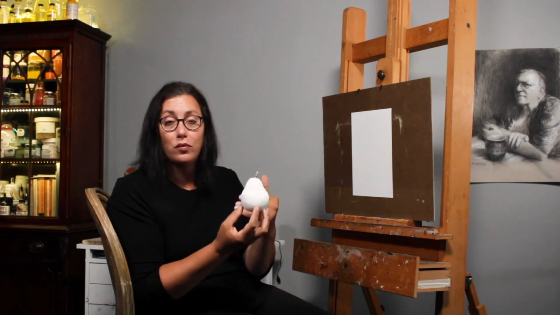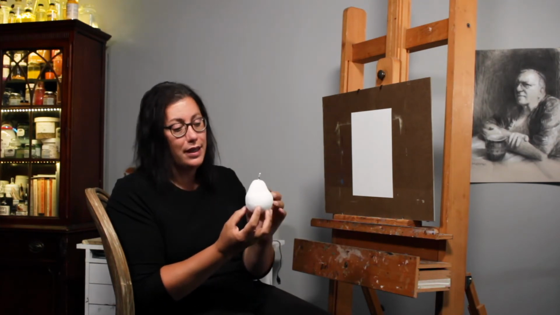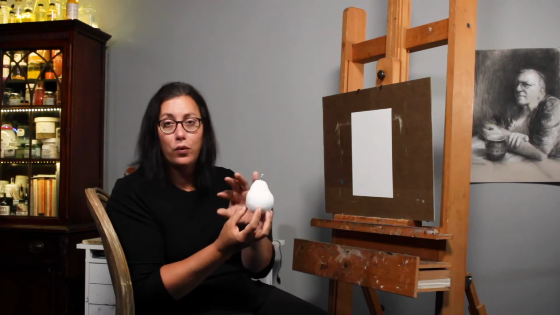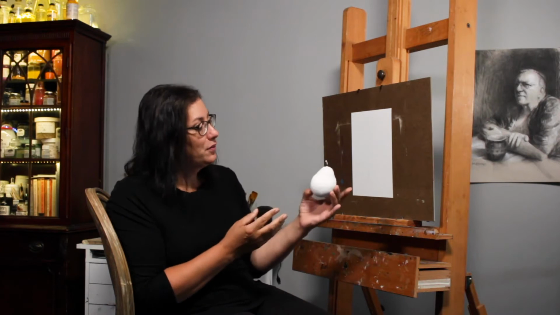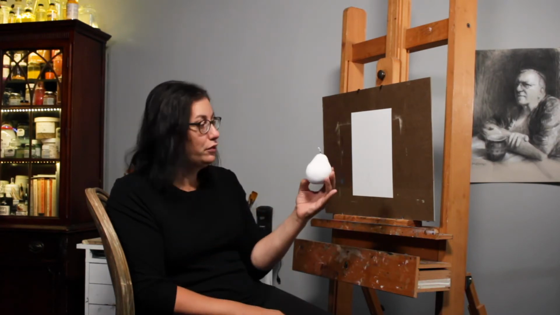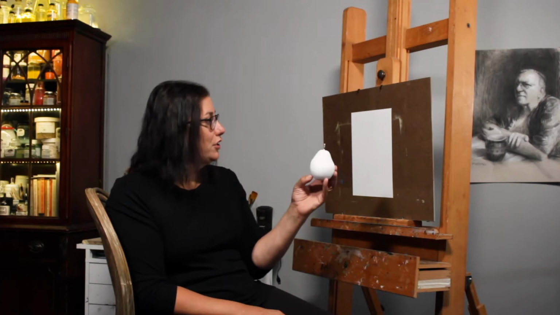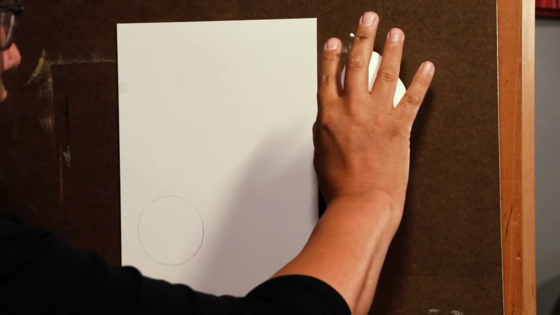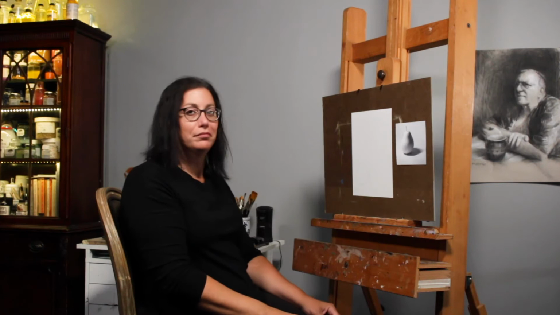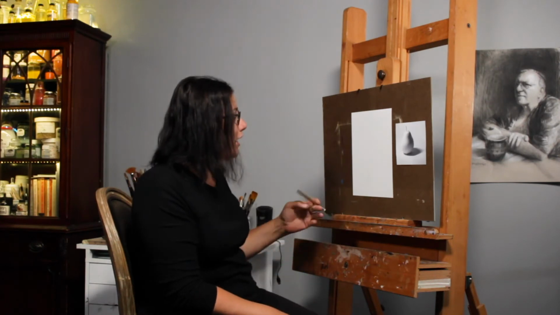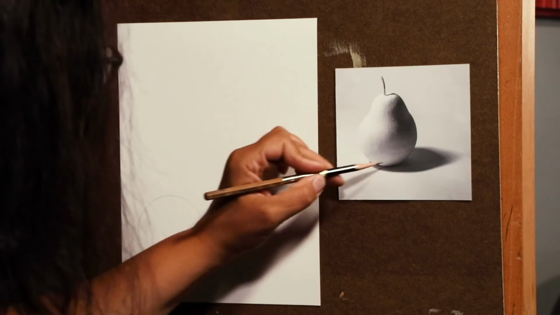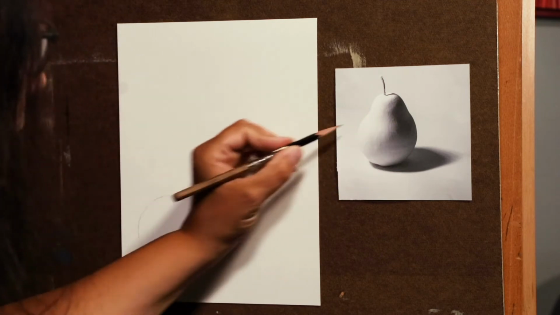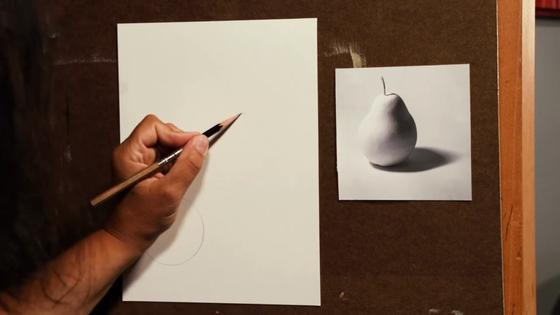This is going to be great for us when we get to talking about value and about how to render a form. But for the meantime, we're just using this from the point of view of drawing. So we'll set this up over here. It really would be ideal if I could just flatten it. Okay, nothing is as perfect as this, but it's a good place to start. Again, we just jump right into it. I'm just going to roughly try and get that size circle for the base of the pear. So maybe it's something like this.